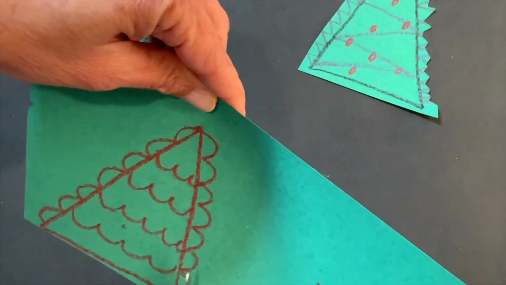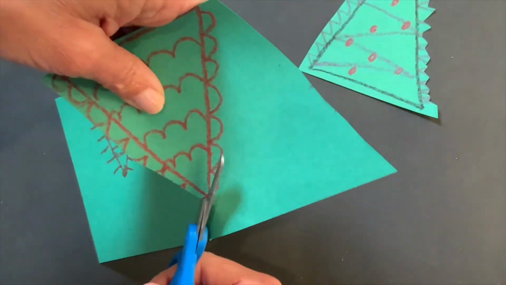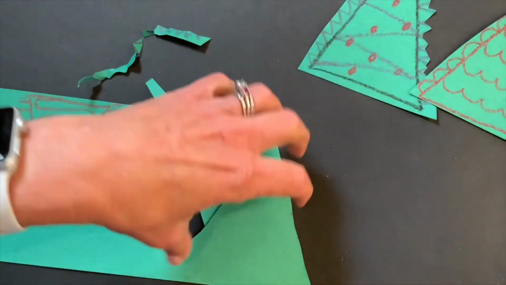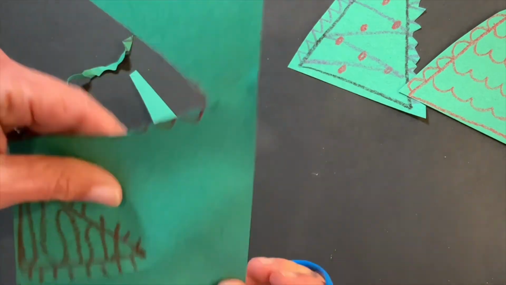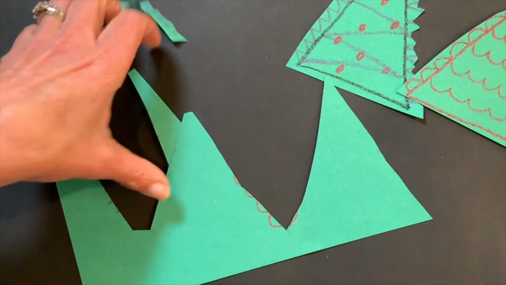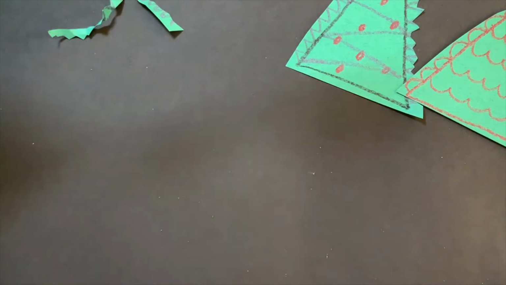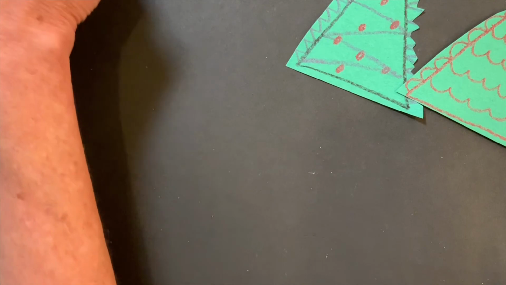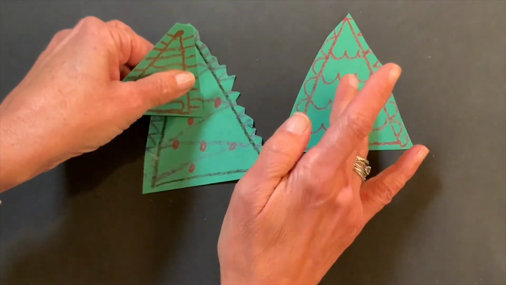Then I'll cut out my medium tree. And then my tiny tree, 3 different sizes. Later, once we've glued them, this is optional. If you would like to put Christmas ornaments on them or stars, you can do that as well. Does everyone have their 3 trees? Can you tell which one is the largest? Which one is the smallest?